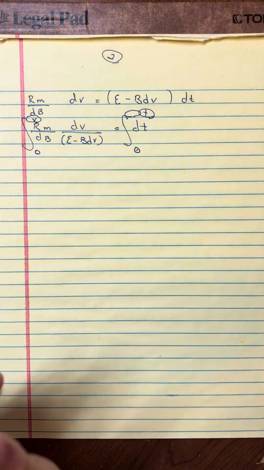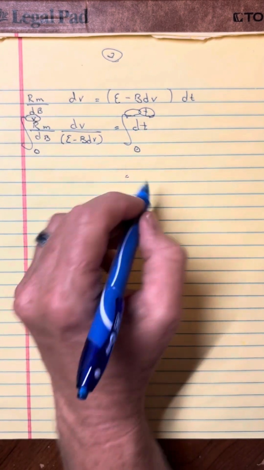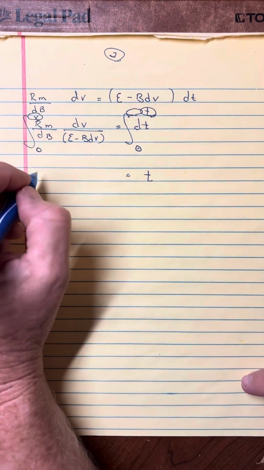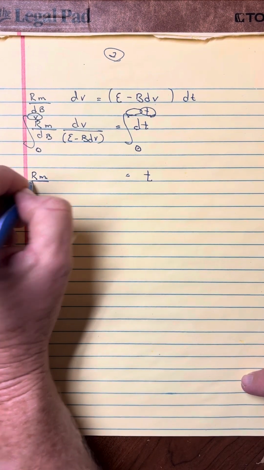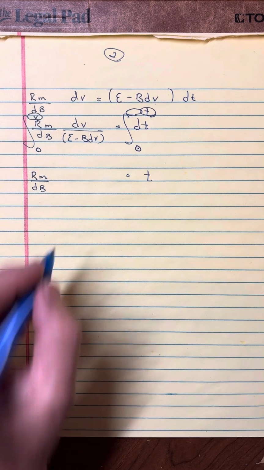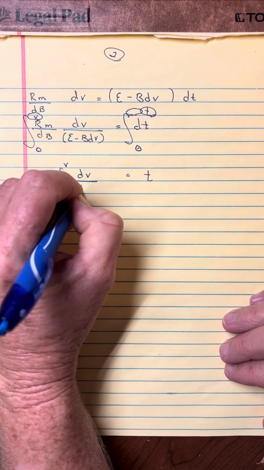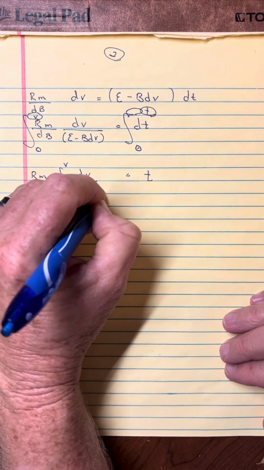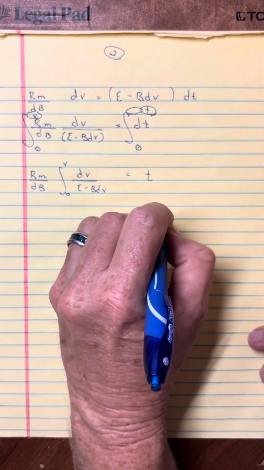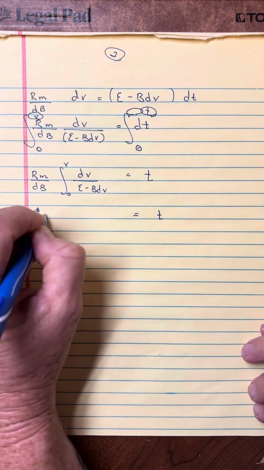So let's keep going. So the right-hand side I'll do first, because the integral of dt is just t, evaluated from 0 to t is just t. So that one's kind of nice. And this one over here has a resistance, a mass, a B, a D. And now I have an integral that is set up perfectly for a u-sub. In fact, it's such an easy u-sub, I probably could save a little time and do this one in my head with more of a guess and check method.